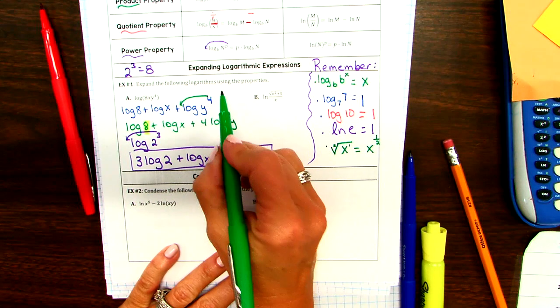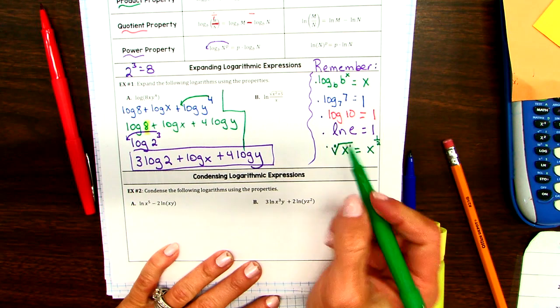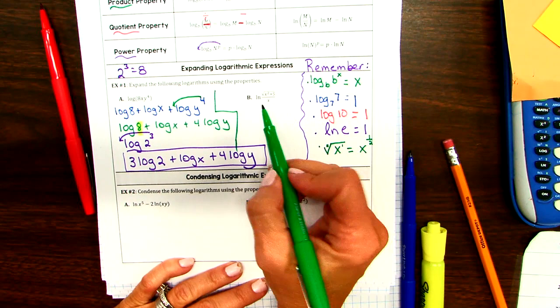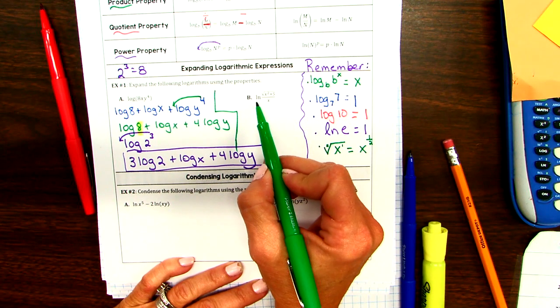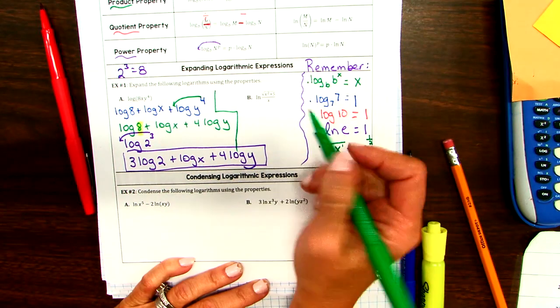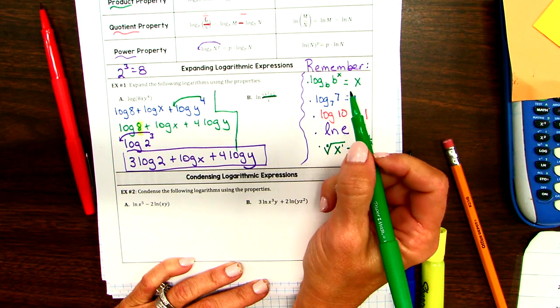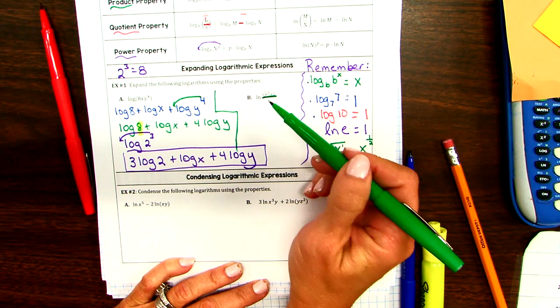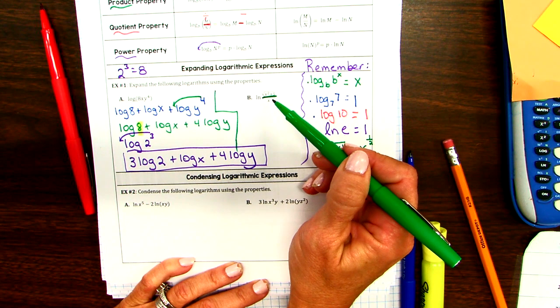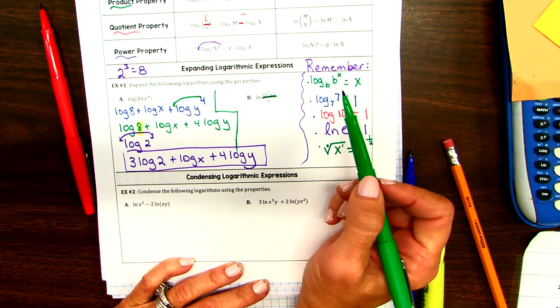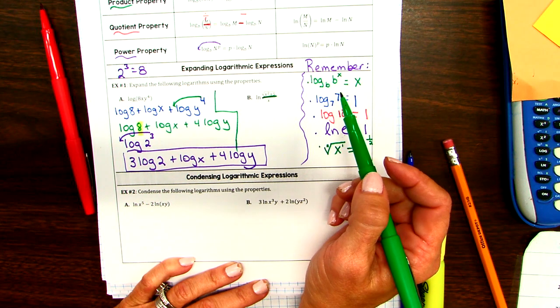That guy took up a lot of room. Okay, so in this one, again, natural log or log, it doesn't matter. All these properties apply to both, because this is just a fancy log. So we have division in here, so I know I'm going to use my quotient property and change this to subtraction. And I have a radical that I'm not going to leave in my answer. I'm going to rewrite it.